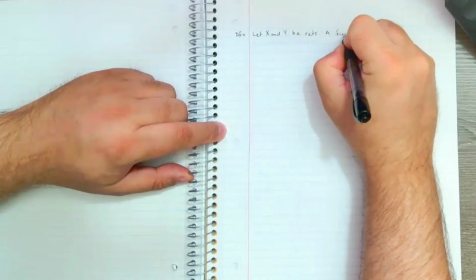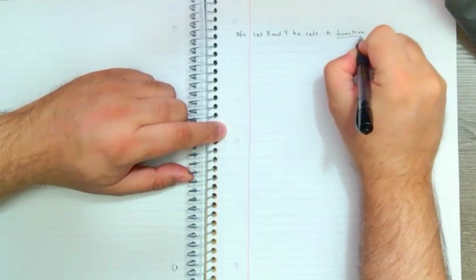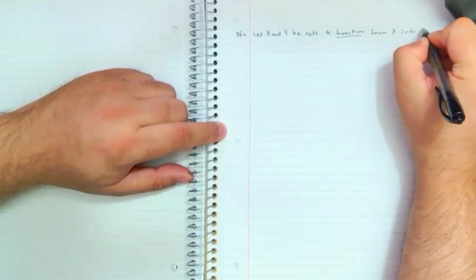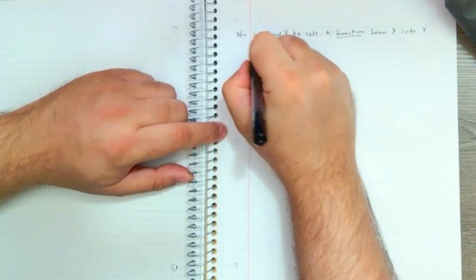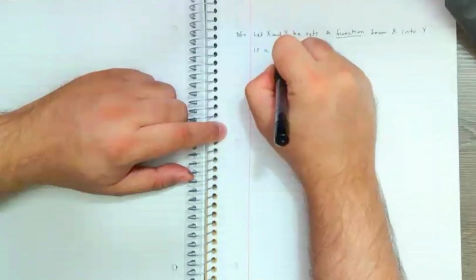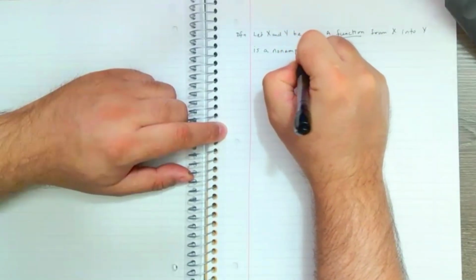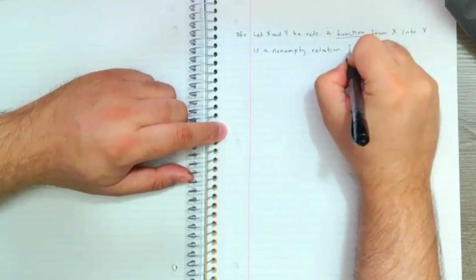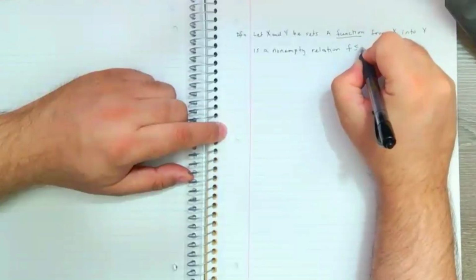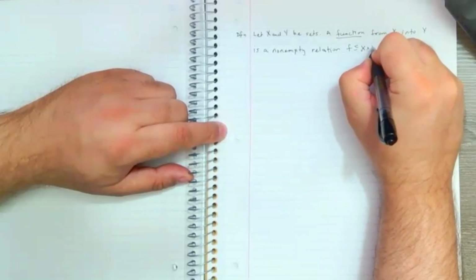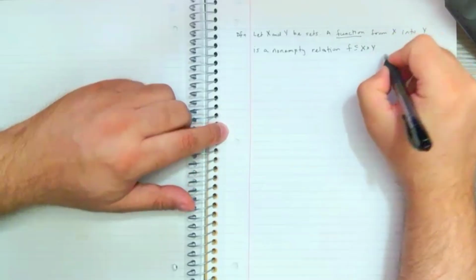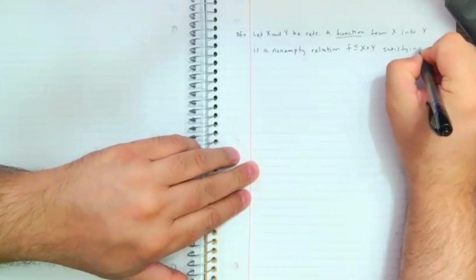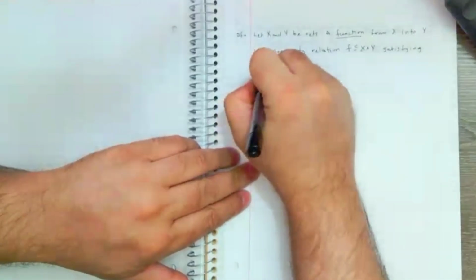A function from the set x into the set y is a non-empty relation, which we will call f, which is a subset of the Cartesian product of x and y, satisfying the following properties.